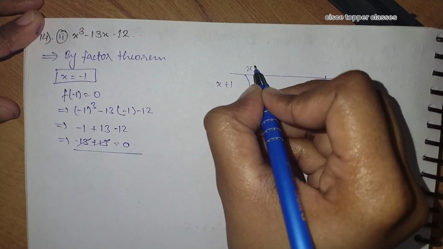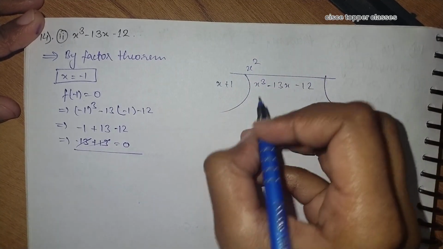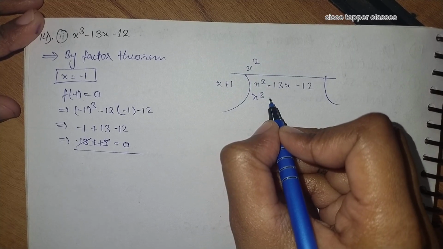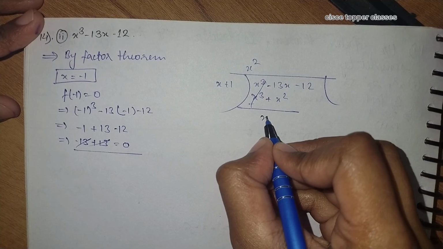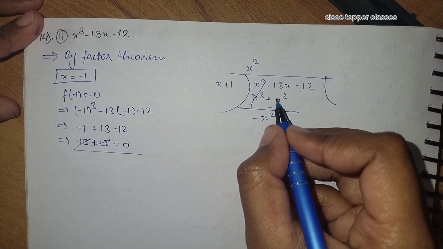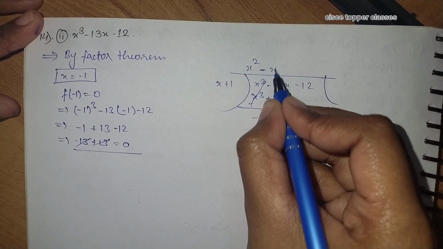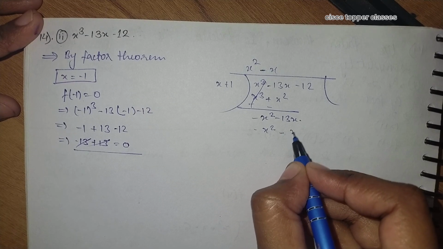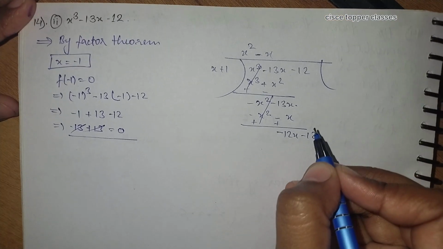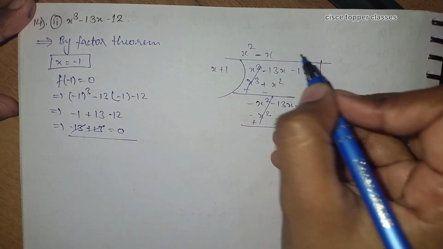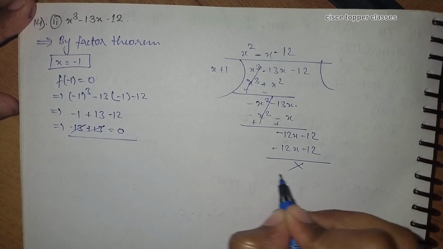So x plus 1, x cube minus 13x minus 12. We will multiply with x square here. That will become x cube, and here we can write x square plus x square. This will be cancelled out, and here we can write x square minus x square and minus 13x. Then this only we can write and then multiply by minus x. So it will become minus x square minus x, again it will be cancelled out, and we will get minus 12x here, then minus 12. Again multiplying with positive value of 12, we can write here plus 12. Oh, sorry, minus 12. It will become minus 12x, then minus 12, and this will be cancelled out.